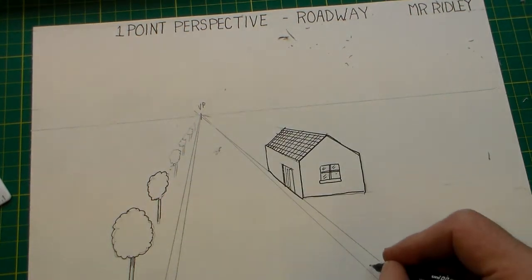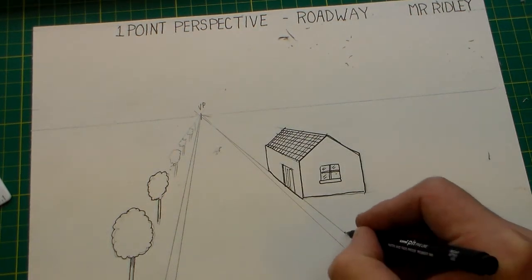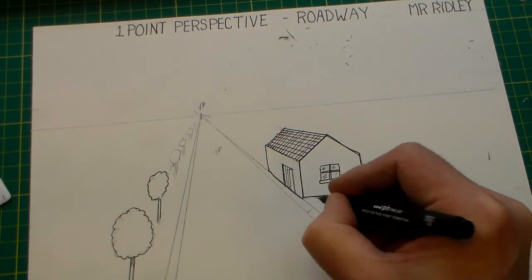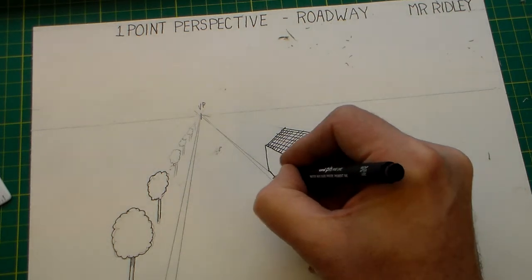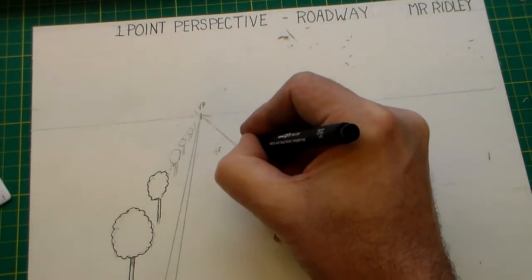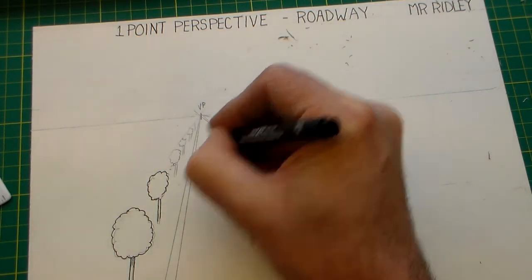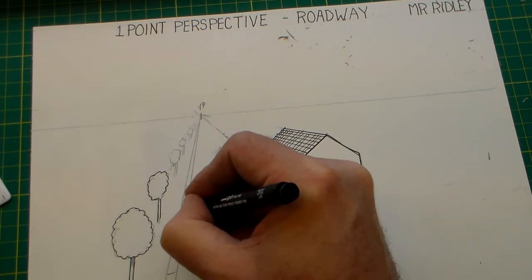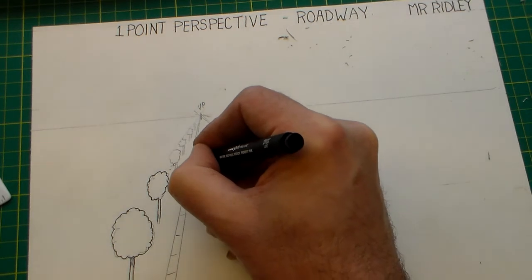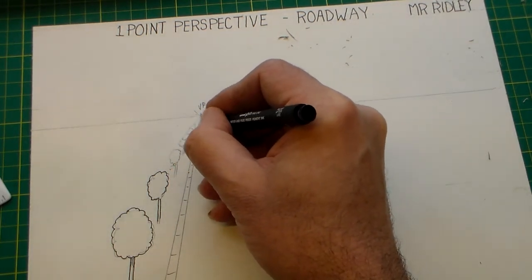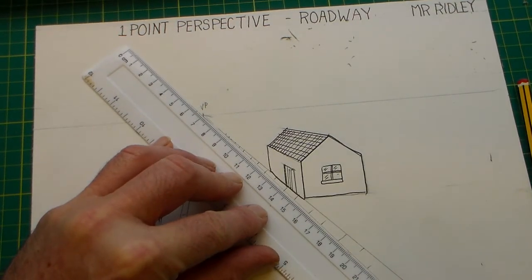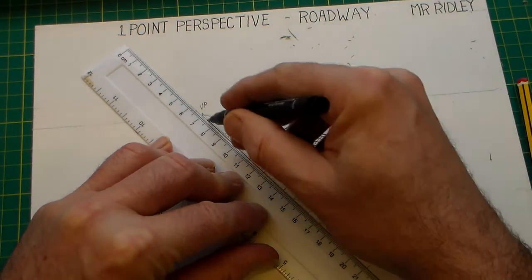And then again we can add lines for the curb here, and again these would just gradually get closer and closer. And I think really just going over some of these lines to bring them up with the vanishing point.